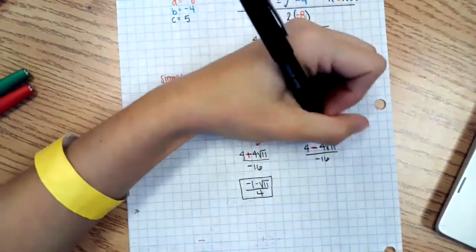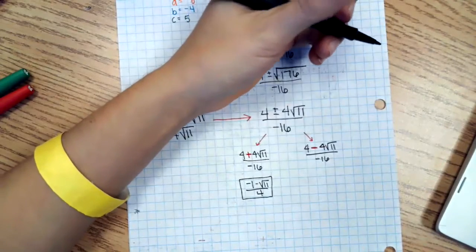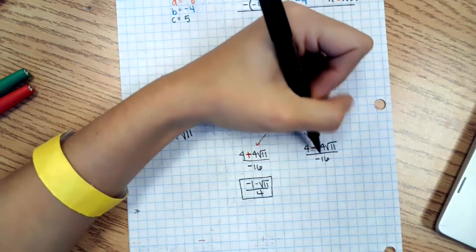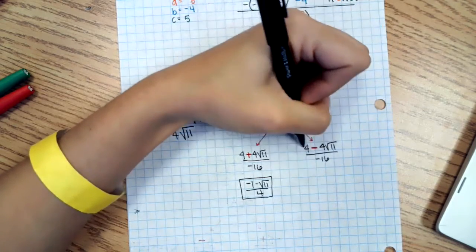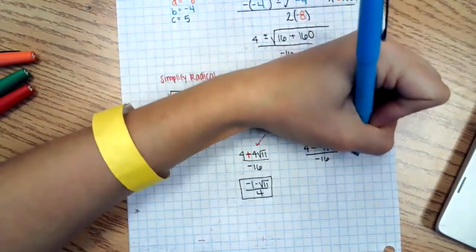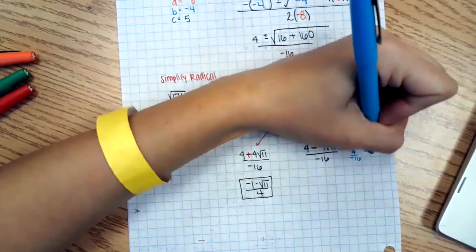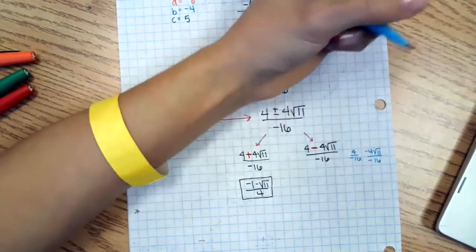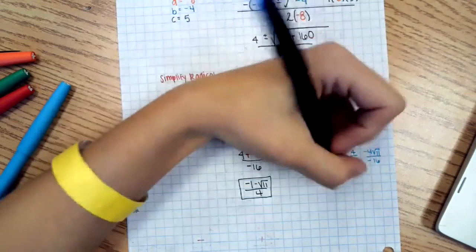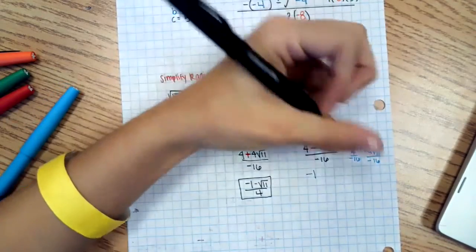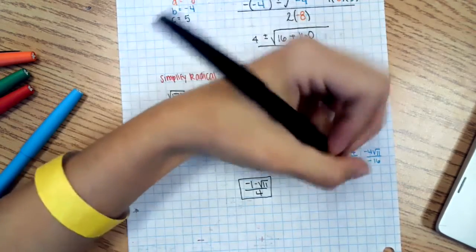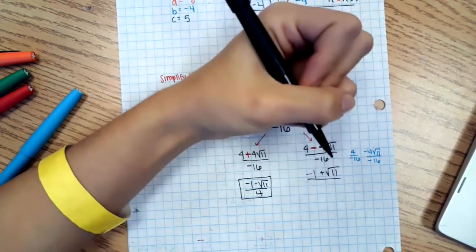So going on to my next problem, same thing. I can just start simplifying. 4 over negative 16 minus 4 over negative 16, that's a double negative. Let me really quick show you what I was doing. I was breaking up into 4 over negative 16 and negative 4 root 11 over negative 16, and simplifying both and putting them back together. So we have 4 over negative 16 is negative 1. Negative over a negative is a positive. So plus the square root of 11 over 4.